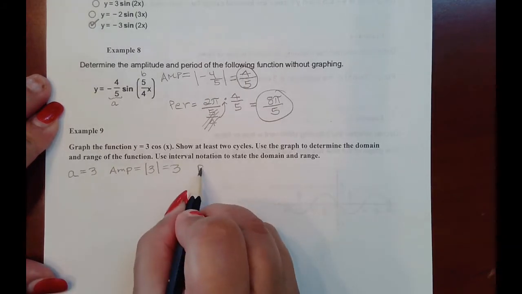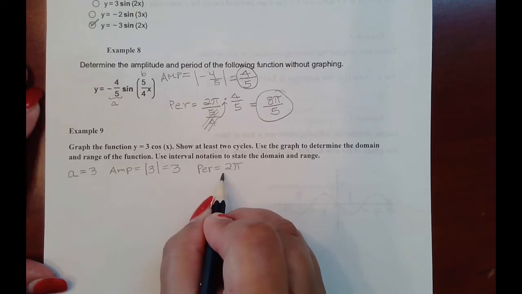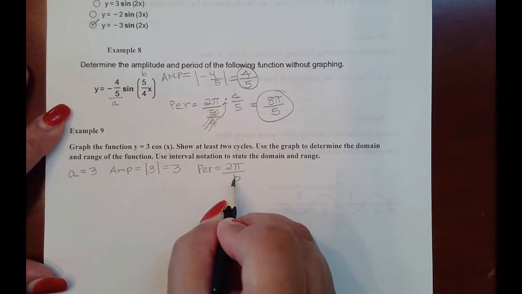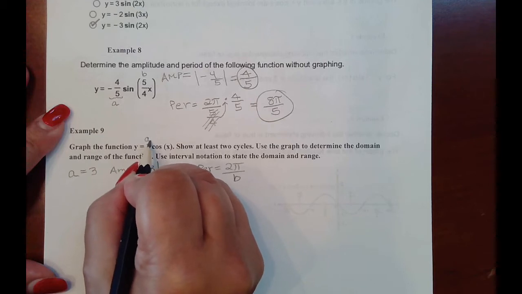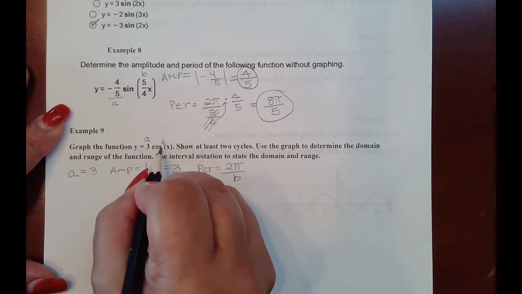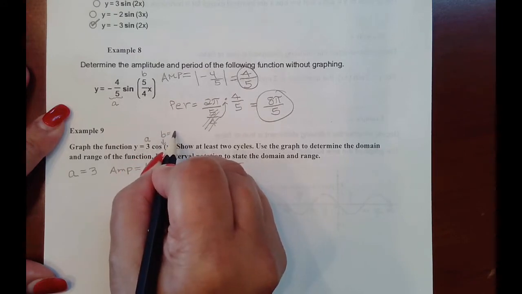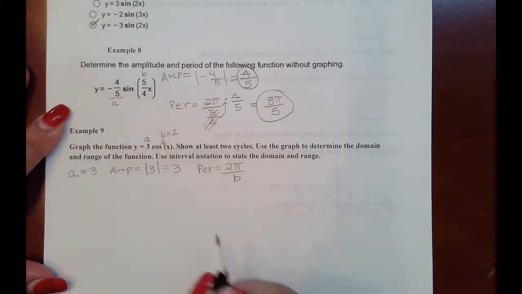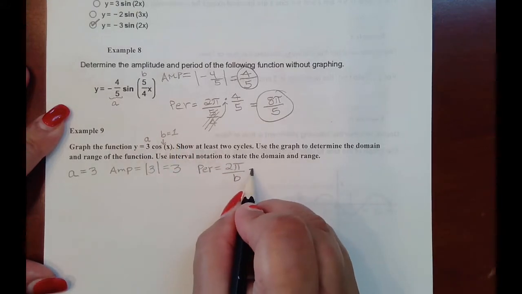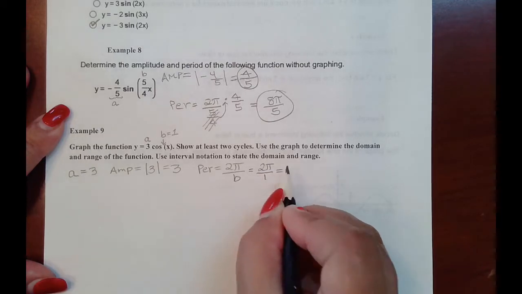The period is 2 pi divided by the B value. And we'll label things here. This is A, and this number right in here, you see that there is no number right in there, therefore B is 1. So it's just 2 pi divided by 1, or just 2 pi.